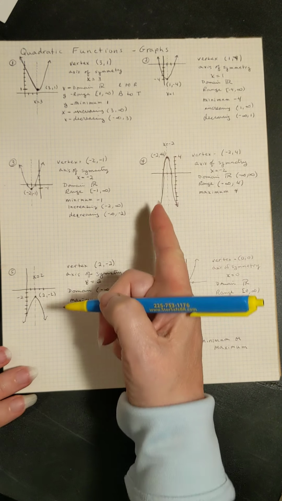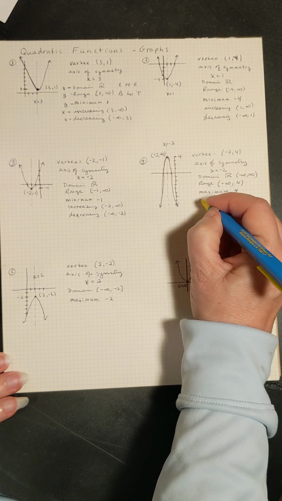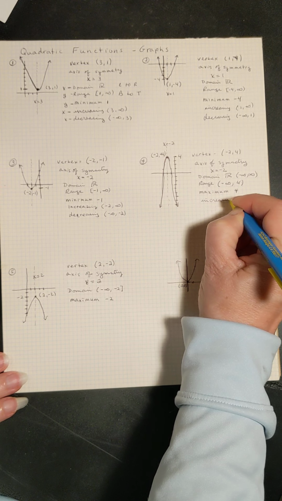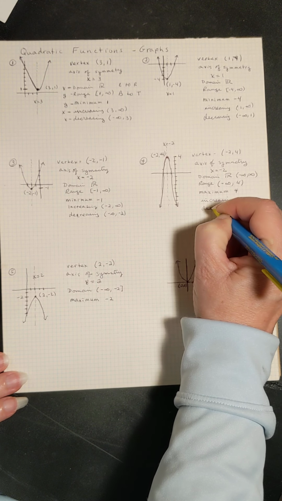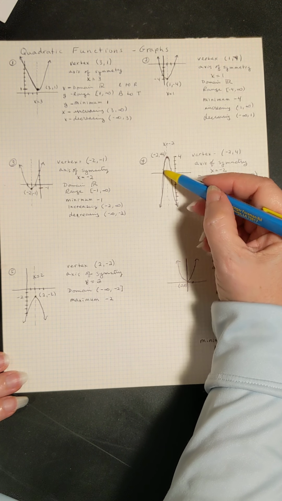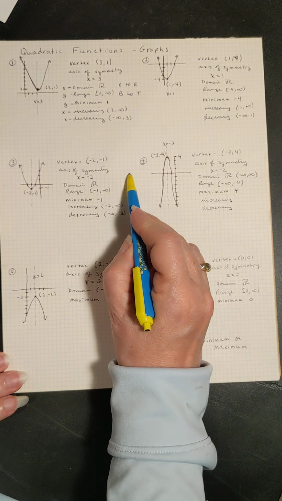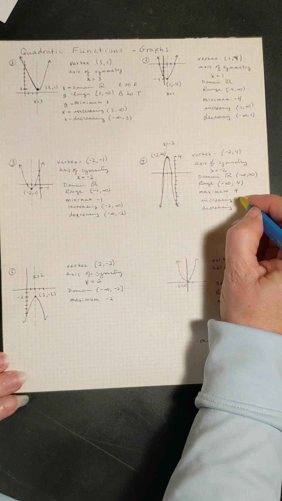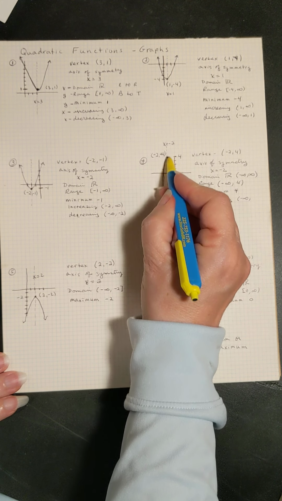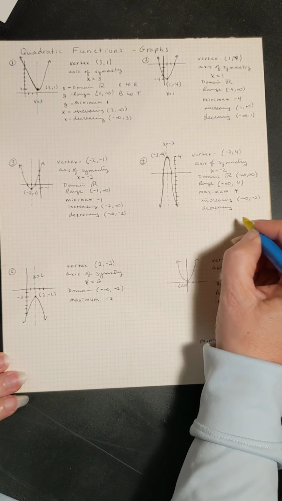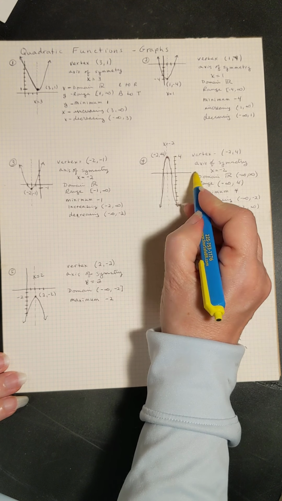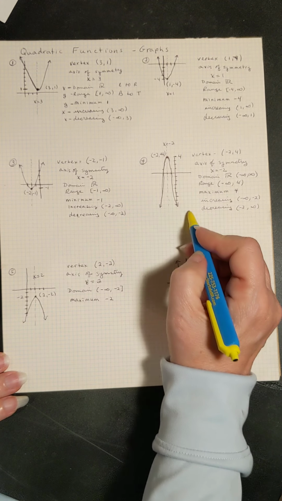Now this one's different because it's upside down. It's just going to ask, where is it increasing? Where is it decreasing? All right, so this one, notice it's going up to start with. So starting over here at -infinity, and it goes until I get to the x equal to -2. And then it's decreasing from -2 to infinity. Okay, so all along here it's going down.